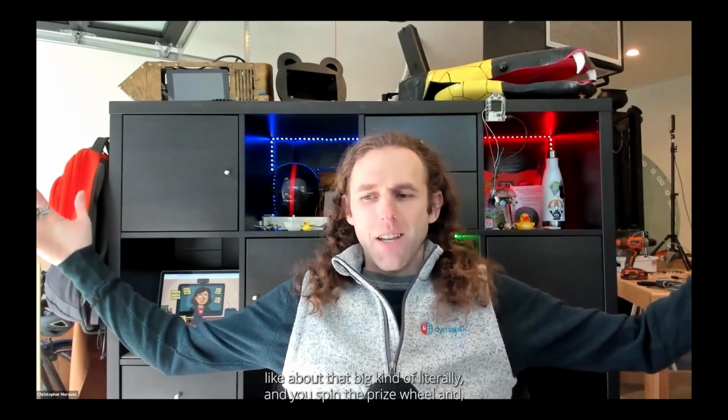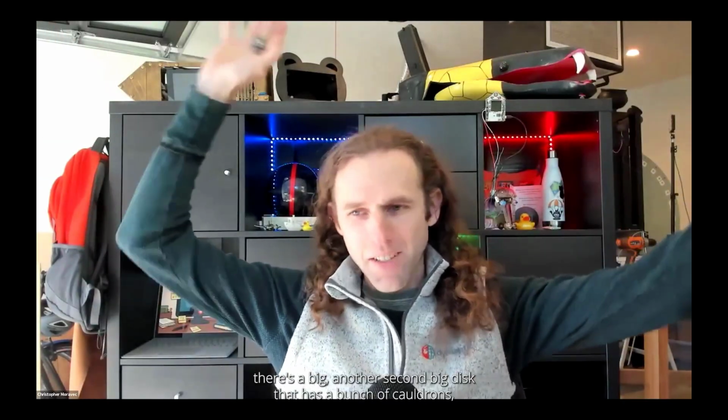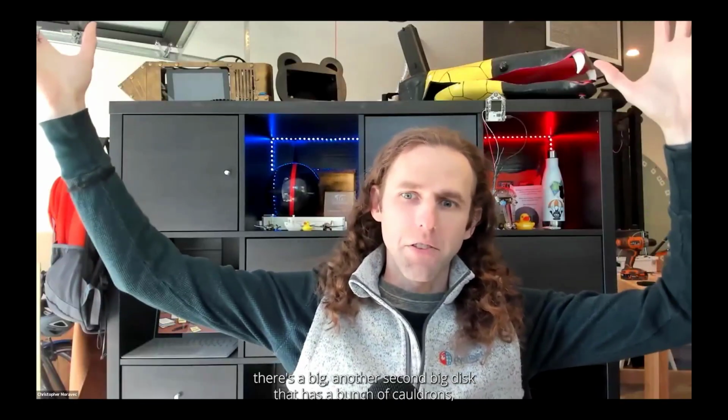You guys can probably see in the background some power tools over here. I'm getting ready for my Halloween extravaganza this year, which is a giant prize wheel. The prize wheel itself is almost a meter across. You spin the prize wheel, and it lands on a wedge, and then up above you there's a second big disc that has a bunch of cauldrons, and the cauldrons have candy or other things in it.